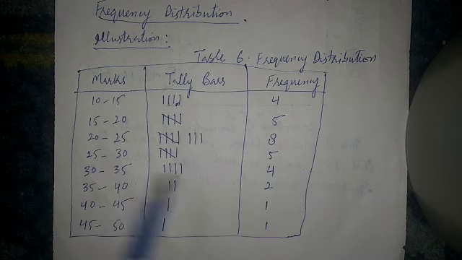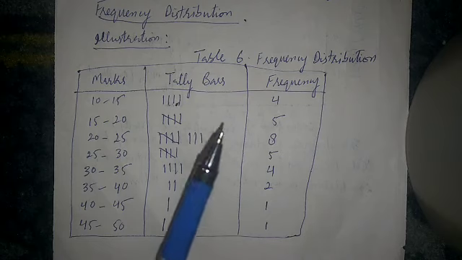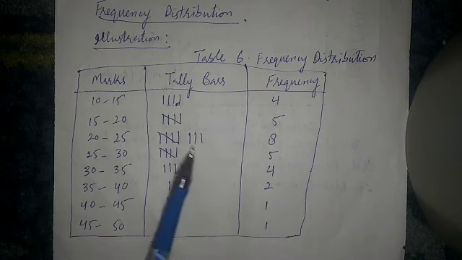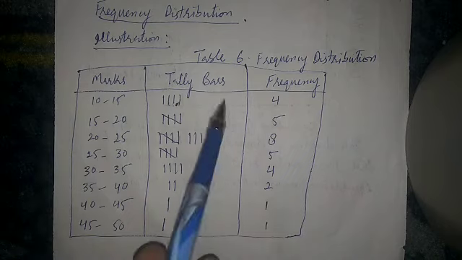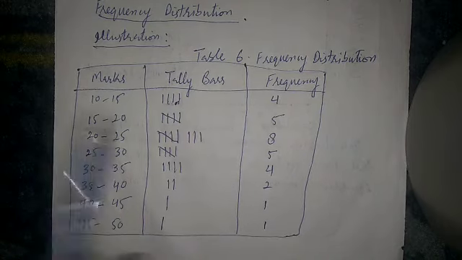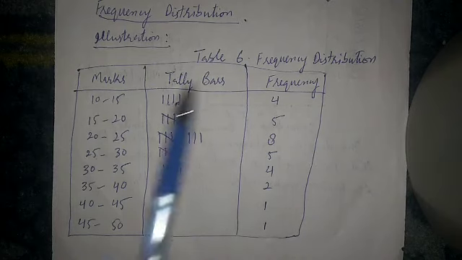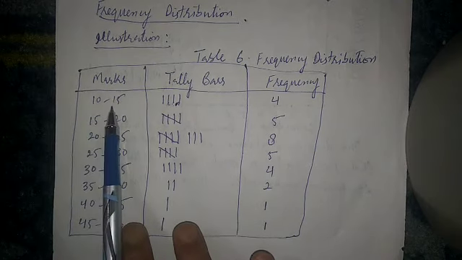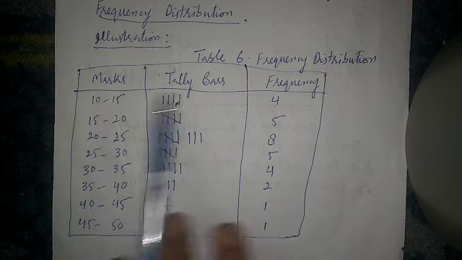See, it is clear from this table 6 that the frequency of class interval 10 to 15 is 4.